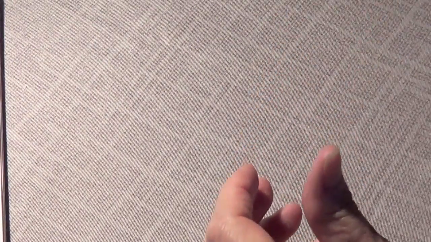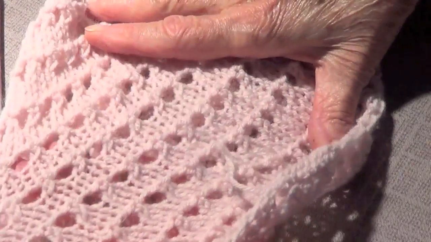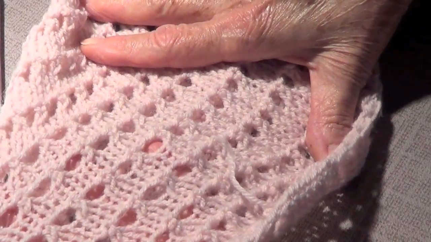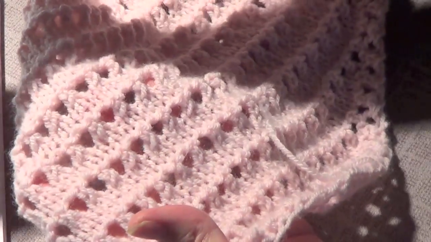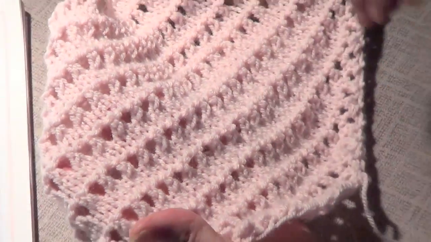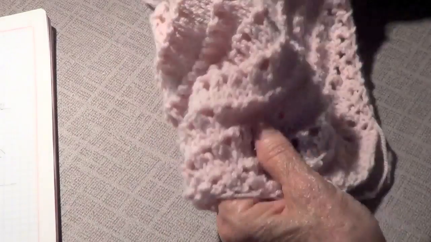You can do a lot of things with this. It is considered a lace stitch. So you can do lace on anything. And it's just a matter of doing the yarn overs and knit it together. And that's it.